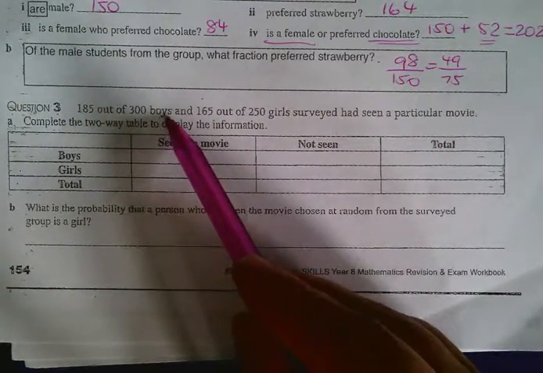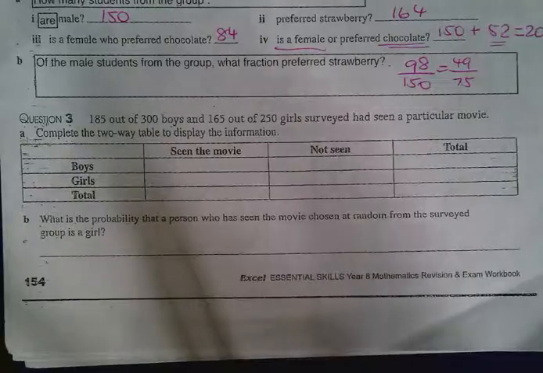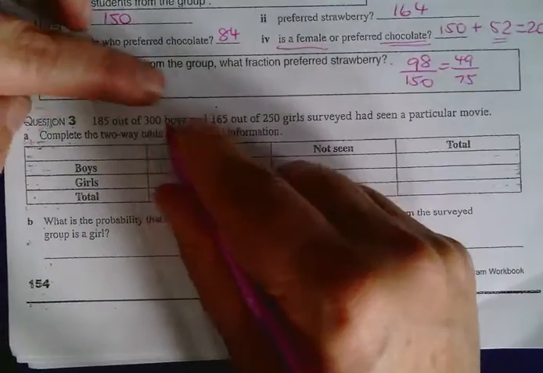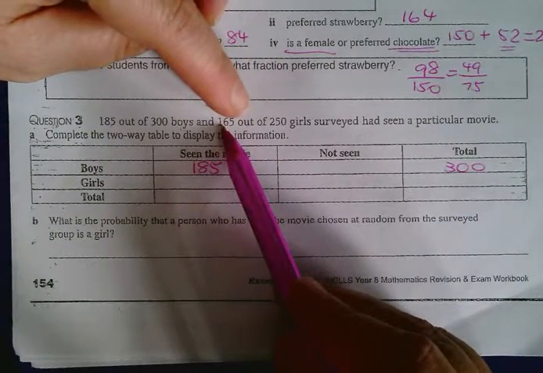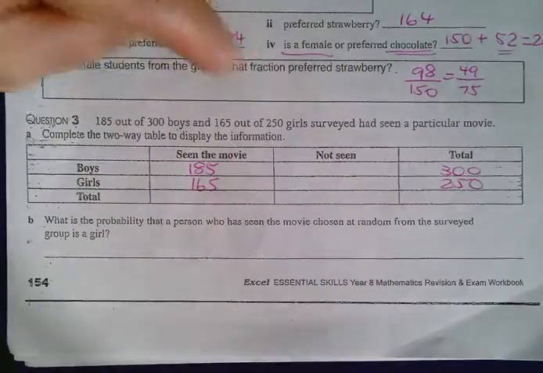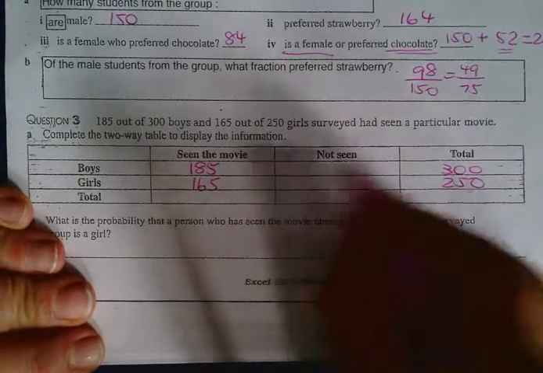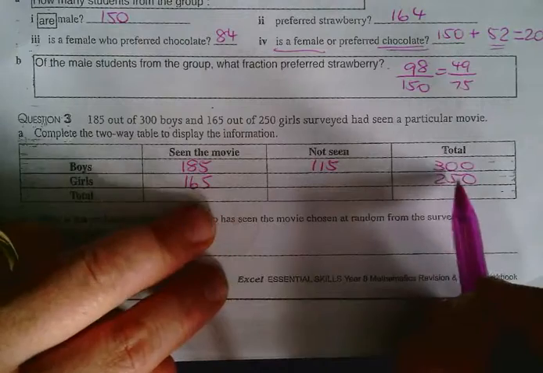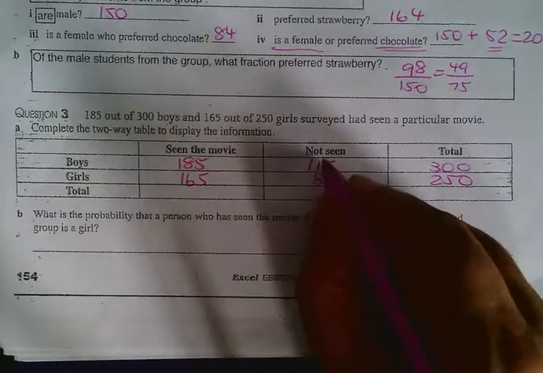185 out of 300 boys and 165 out of 250 girls surveyed had seen a movie. So seen the movie, how many boys had seen the movie? 185 out of, now the total boys is 300. And we know that 165 girls had seen the movie out of 250 is the total for girls. And now we're going to complete the table. So to find out not seen, you would just do 300 minus 185, which is 115. To find out how many girls had not seen the movie, it would be 250 minus 165, which I think is 85.